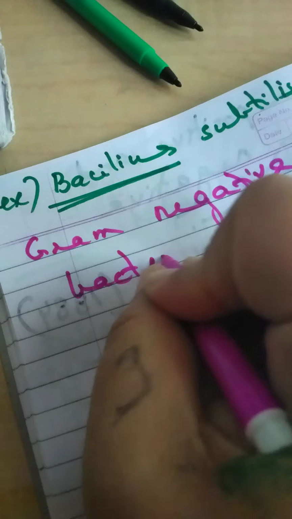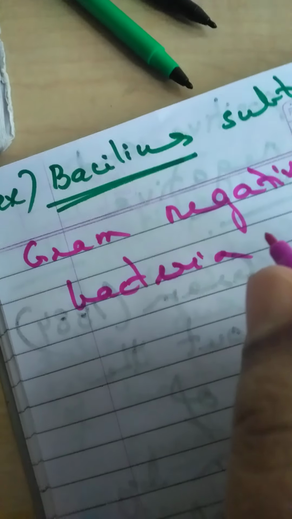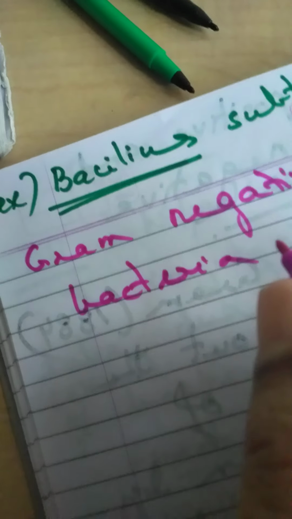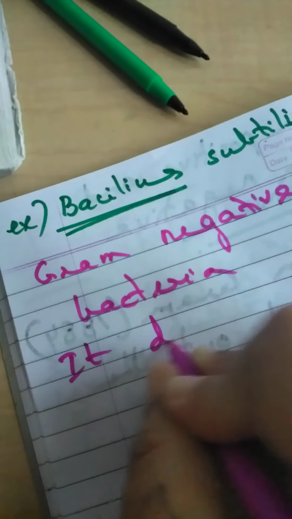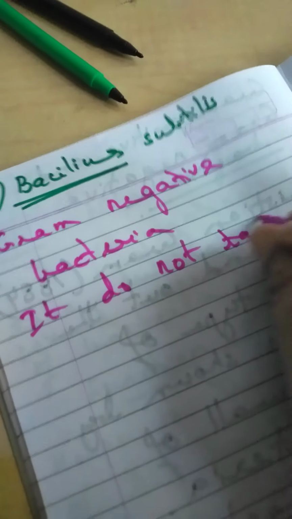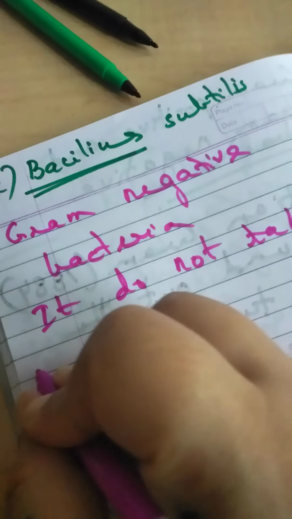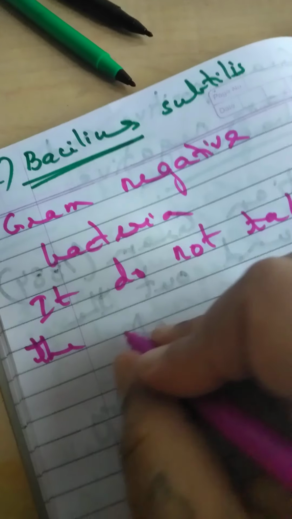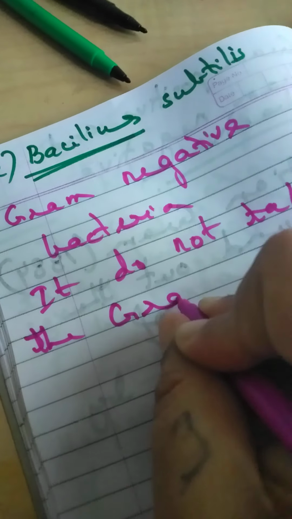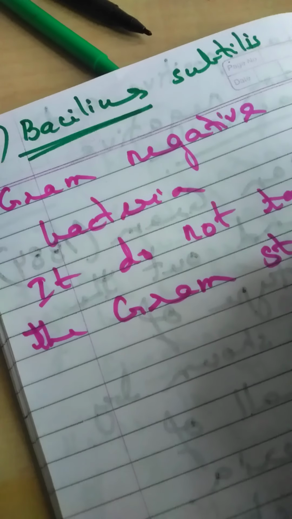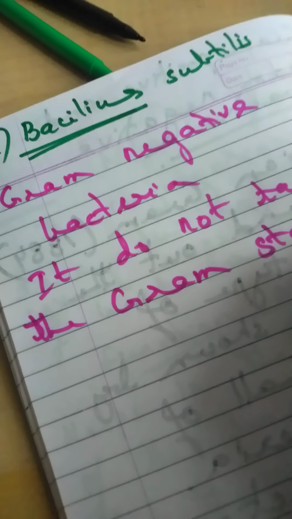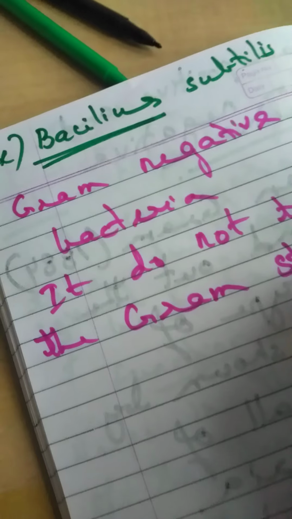This bacteria does not take up the gram stain, so it is called gram-negative bacteria, and it loses the blue or the purple color.